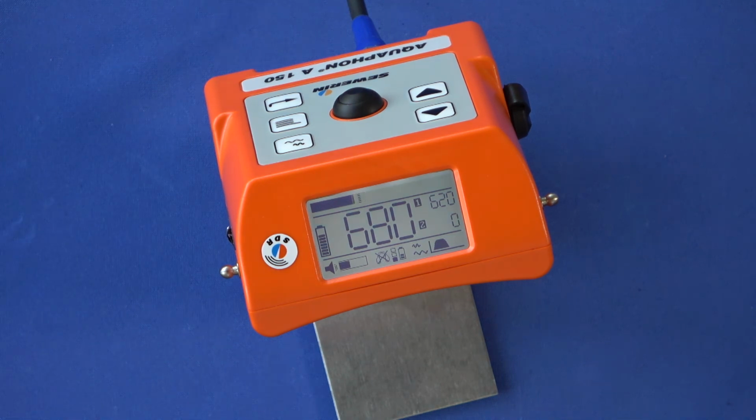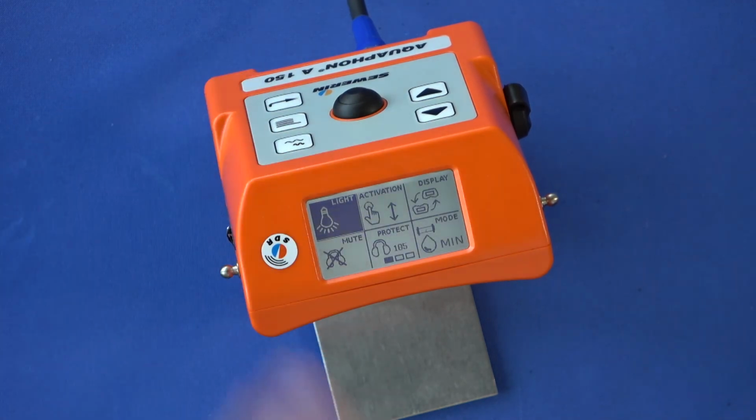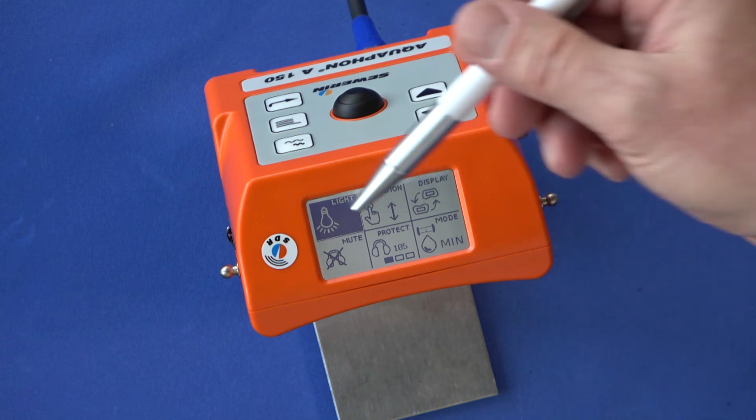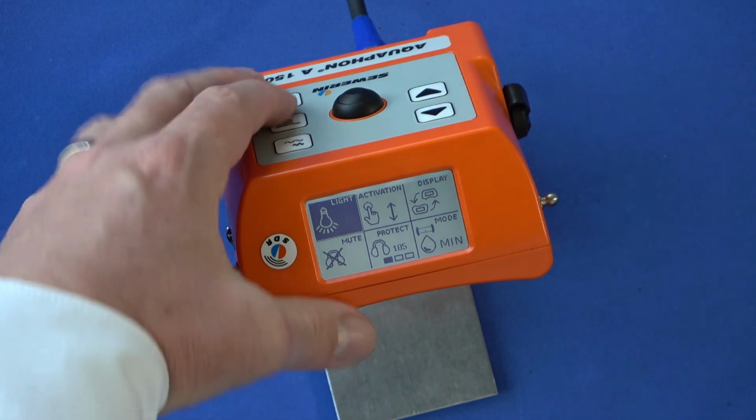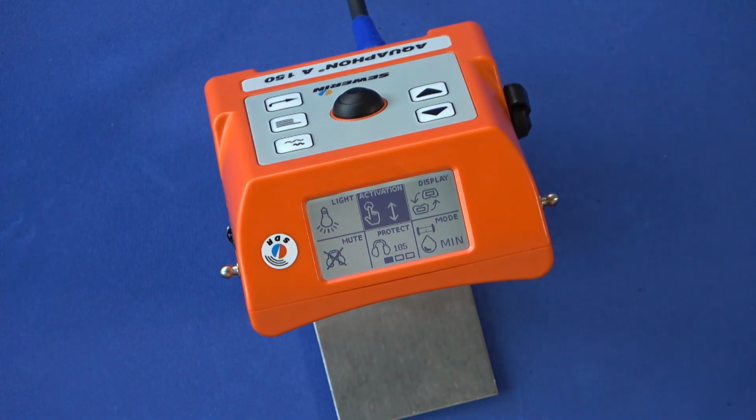You can access the device settings by pressing the menu button. With the Enter key, you can select the individual menu entries. With the arrow keys up and down, you can change the respective settings. In the top left corner, you switch the display illumination on and off. In the top middle option, you can select the behavior of the black activation button, whether it acts like a self-locking or non-locking switch.